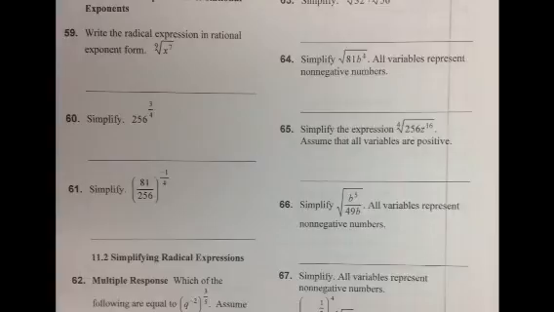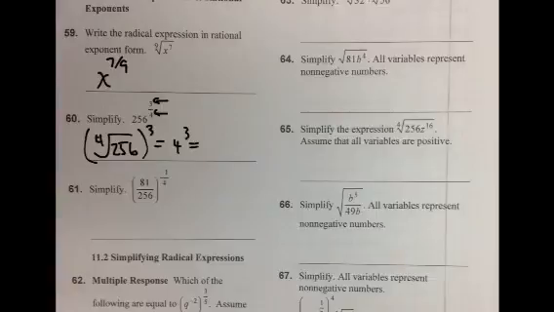For 59, remember that this is the power and this is the root. So when you write it in with a rational exponent, it's x to the 7 over 9. And that's it. For 60, remember again, this is the power and this is the root. So we take the fourth root of 256, and then whatever we get there, we're going to cube it. So the fourth root of 256 is going to be 4. And so 4 to the third power, that's 64.